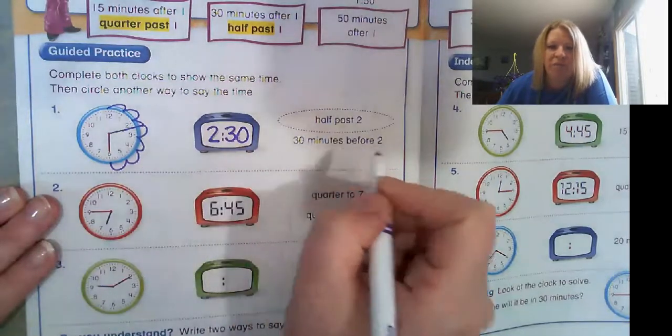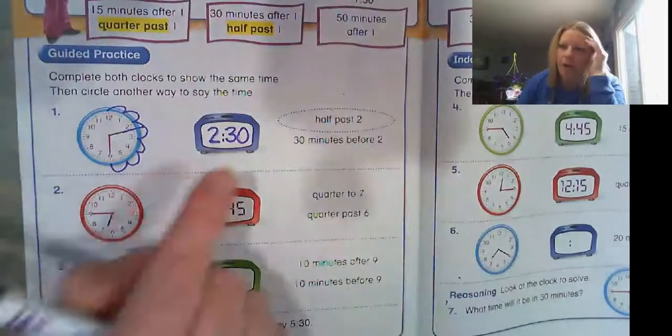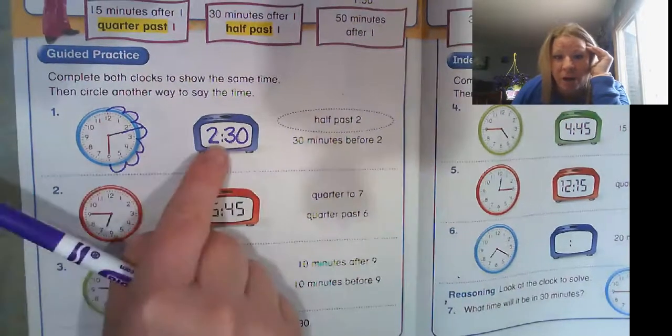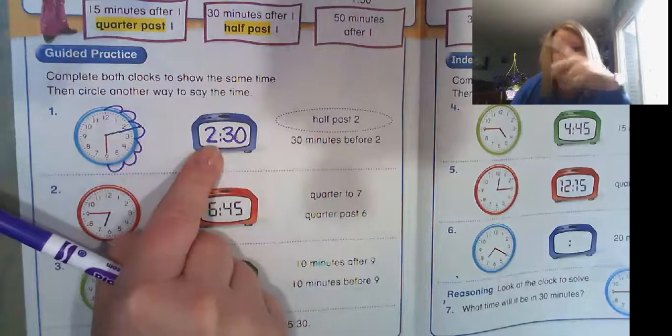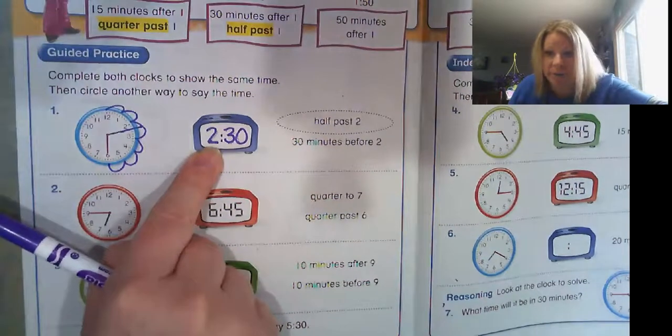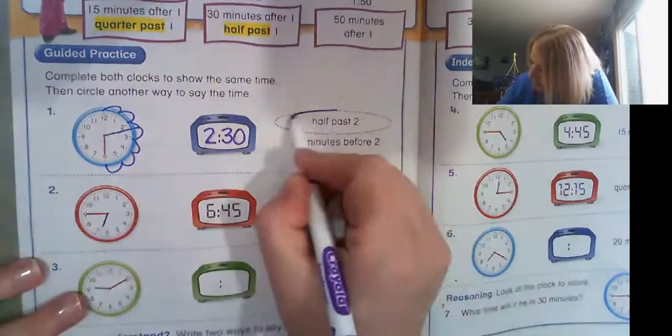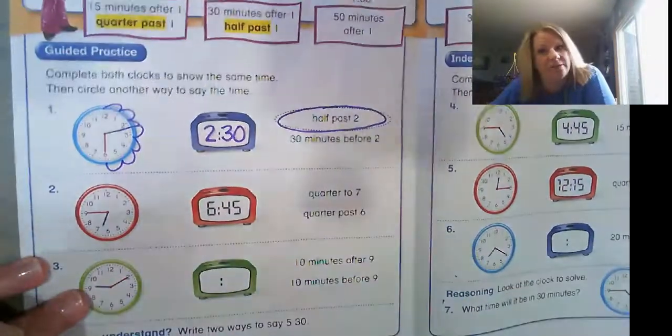Or 30 minutes before 2. Well, we are on the 30, but it's not 30 minutes before 2 because our hour is already 2. So it's 30 minutes before 3, right? Because after 2 comes 3. So that's why half past 2 is the right answer.